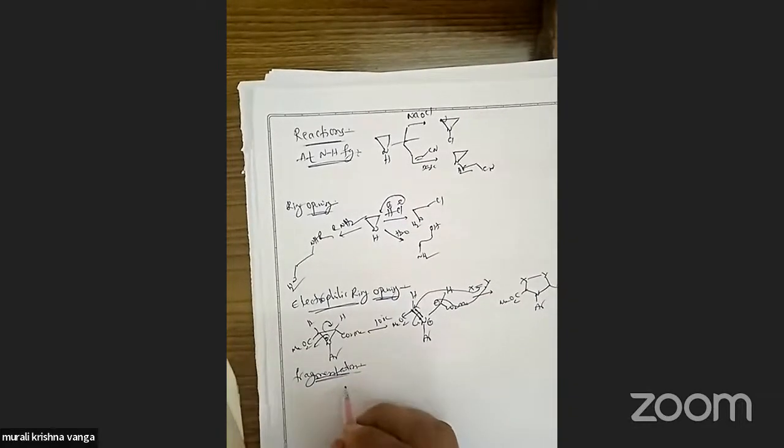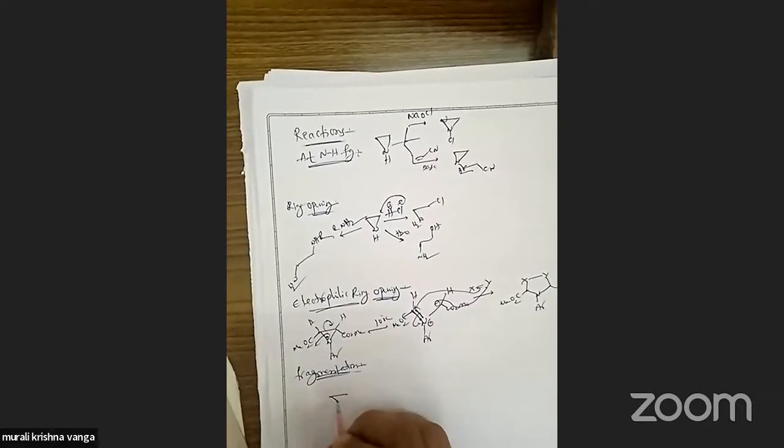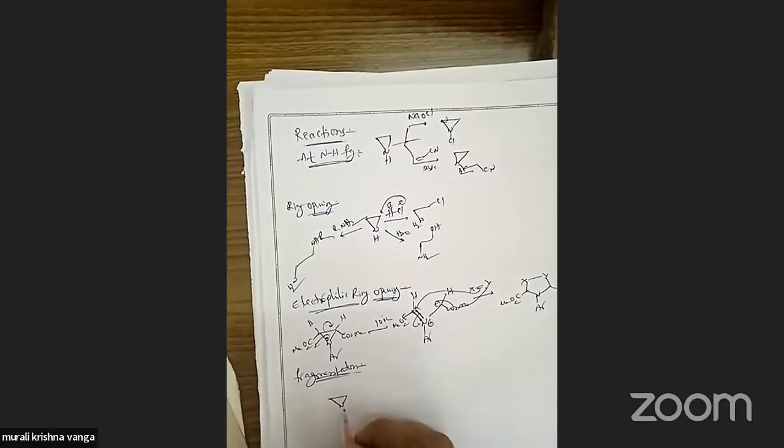Next, fragmentation reaction. In this fragmentation reaction, triphenyl aziridine in presence of sunlight in ethanol undergoes rearrangement of bonds.